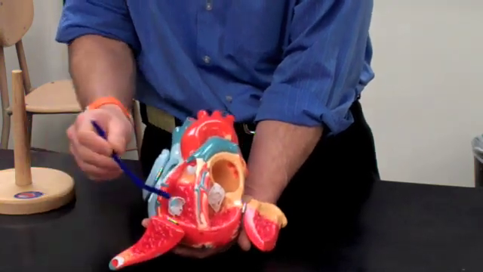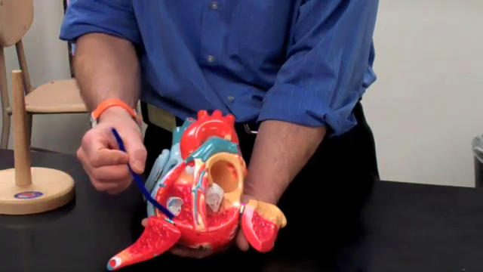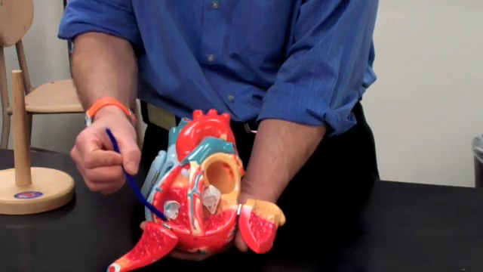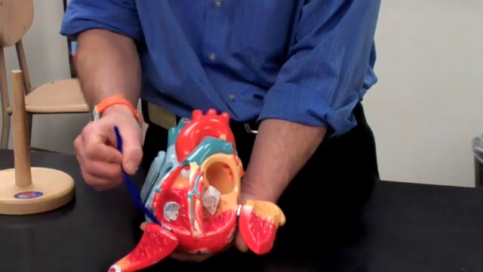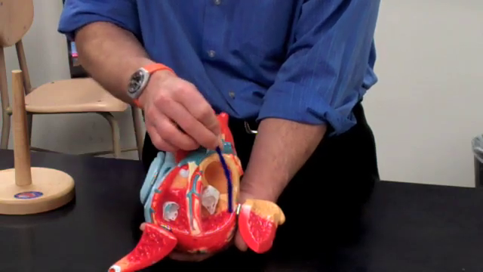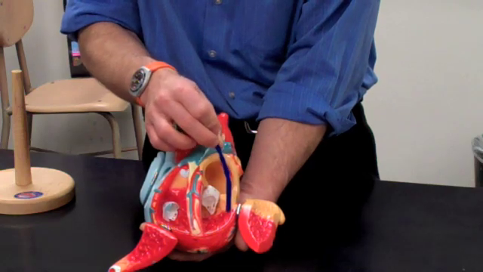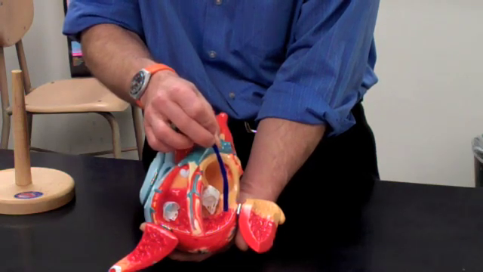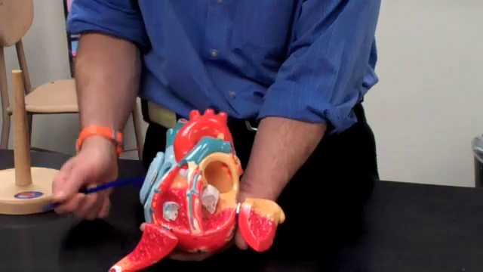Note that not on the model as much, but in real life, the right heart wall is much thinner than the left heart wall because we have to pump the blood to the whole systemic circuit on the left side, versus the right side only needs to go to the lungs and back.